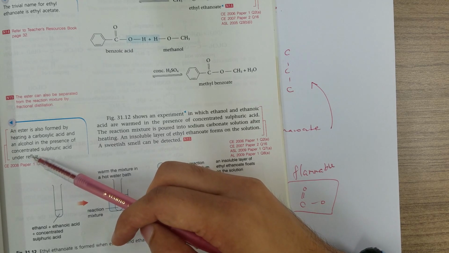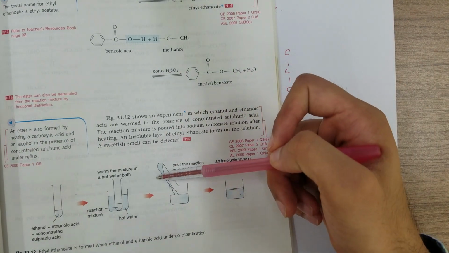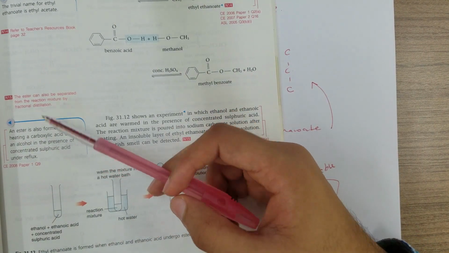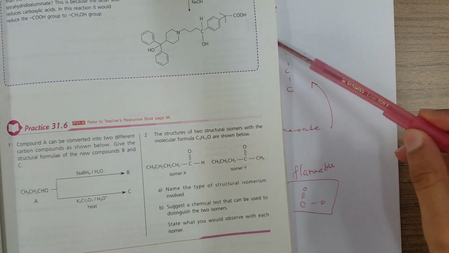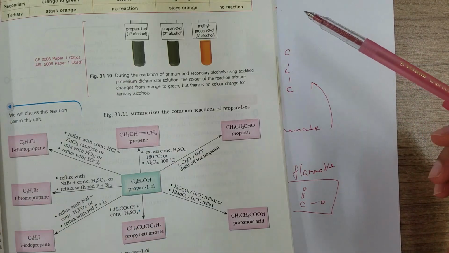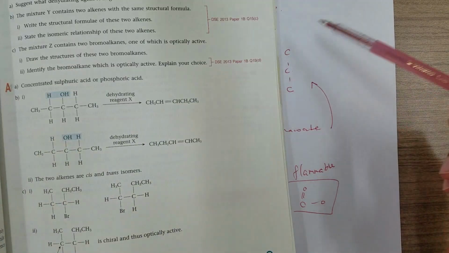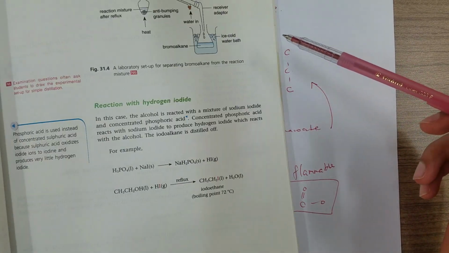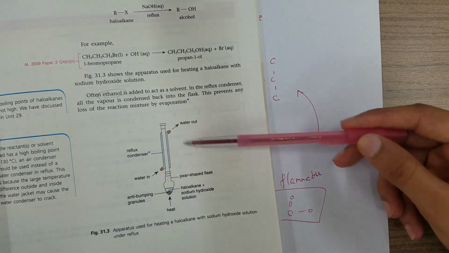So there are two possibilities. Do you need to know how to draw the setup for this one? Not really. But in exams in the past, they will say you have to draw the setup under reflux. So if you have to draw it under reflux, you can turn back to the previous pages, for instance, page 85. This one. So this is a reflux setup.